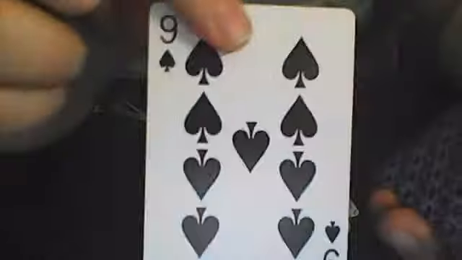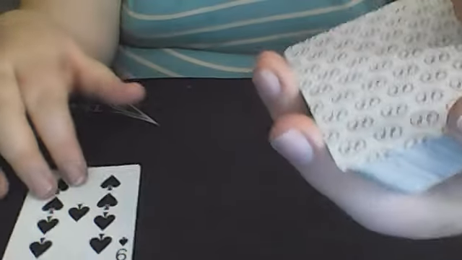So let's say in this case, the spectator names the nine of spades. And if the spectator wanted to, they could change their mind. Let's say they keep the nine of spades, and I will leave that right there just so you can remember the card. After they name their card, I would ask them, why did you name the nine of spades?